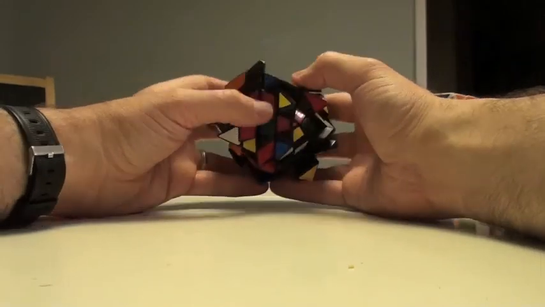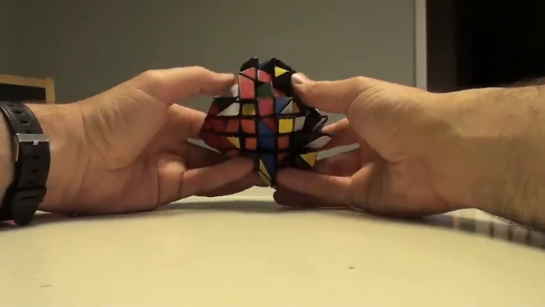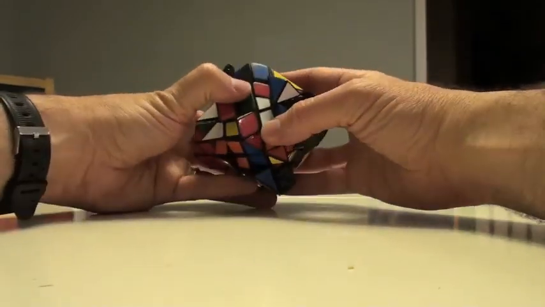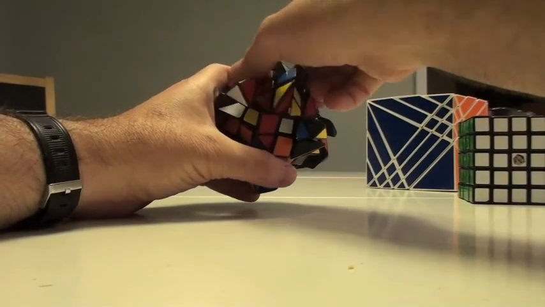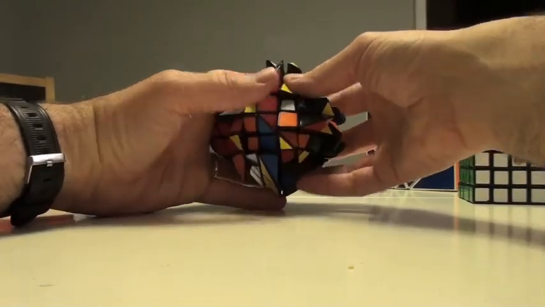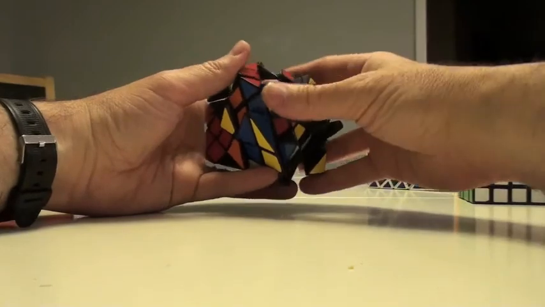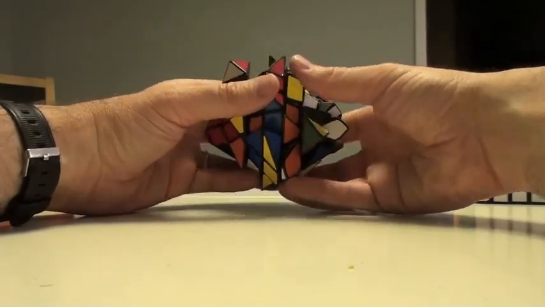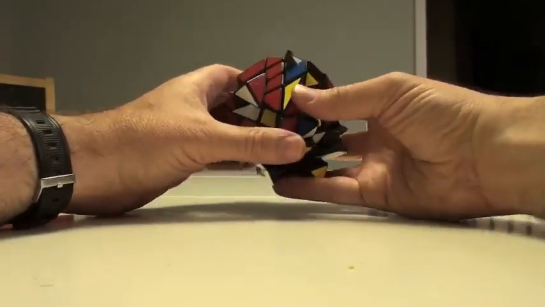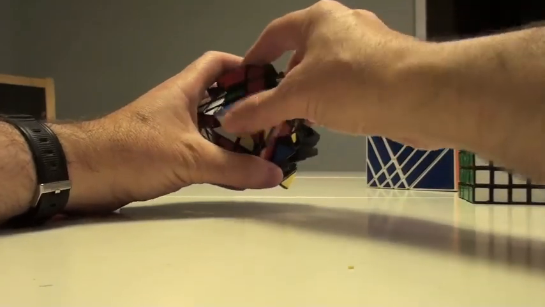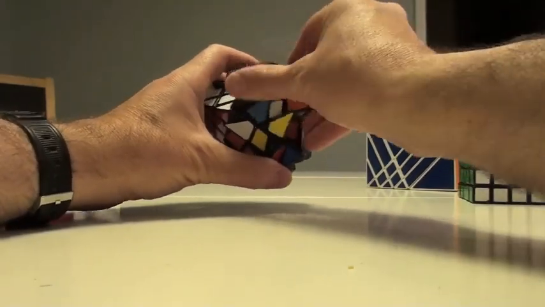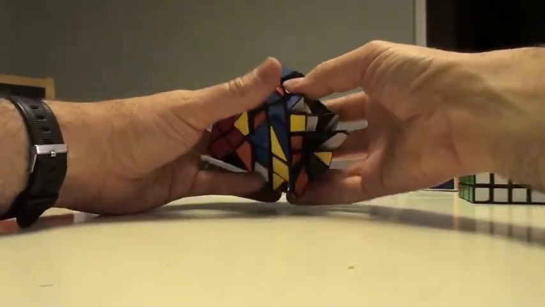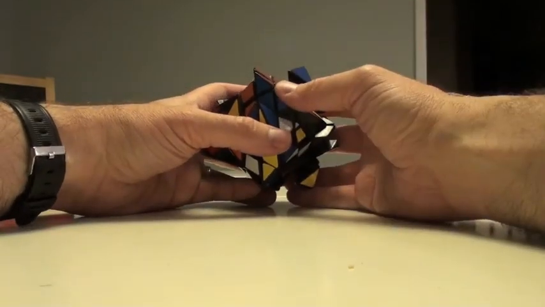Of all the 5-layer mods, this is the one that gives me the most challenge in putting together. Turn, so that's good. Turn, and turn, and you can see why. Like I say, it just takes a lot of patience. And now we can just put this in. Turn here and in, so we're good.